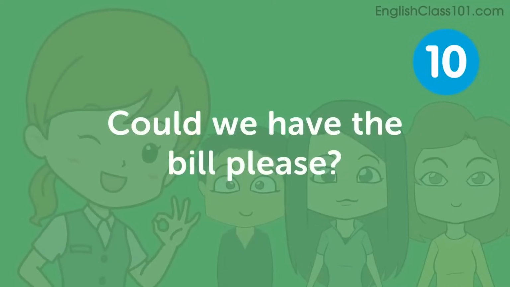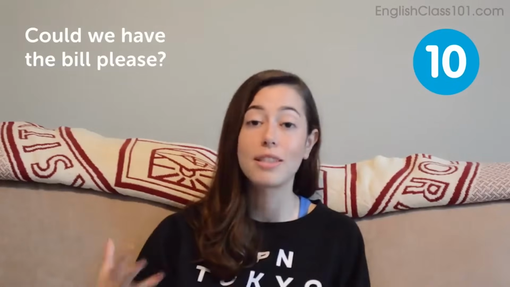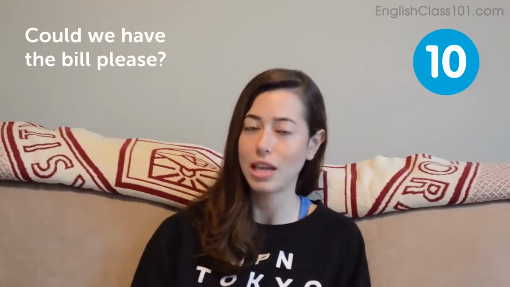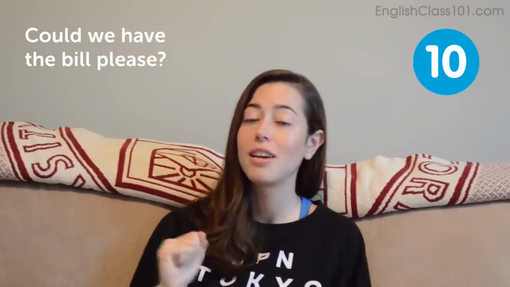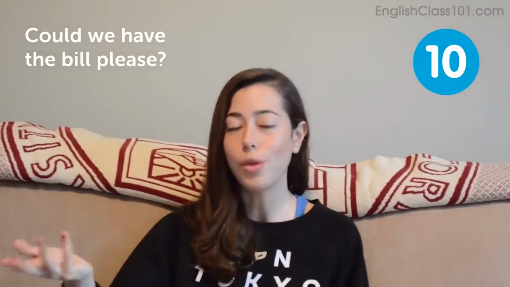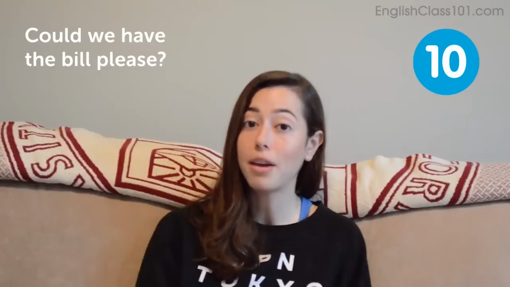Could we have the bill, please? This is how you request that the check or the bill comes to your table. "Could we get the check, please? Could we get the bill, please?" You're asking this to your waiter, who will then bring you the check and you can pay.